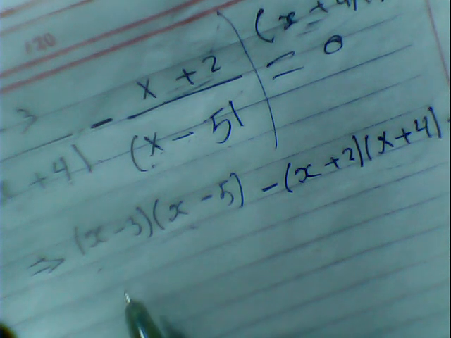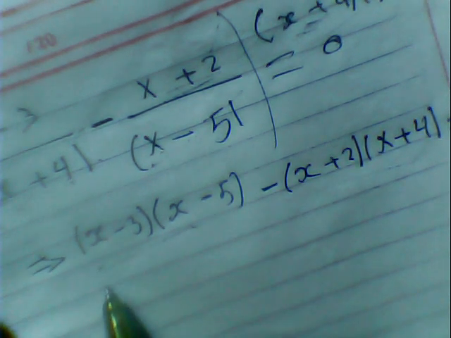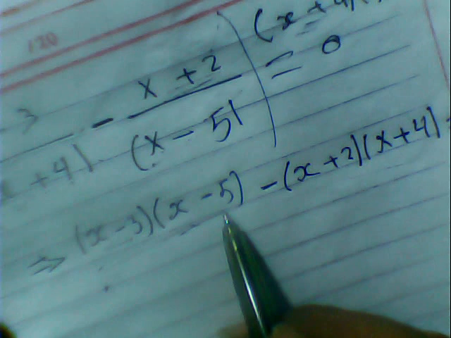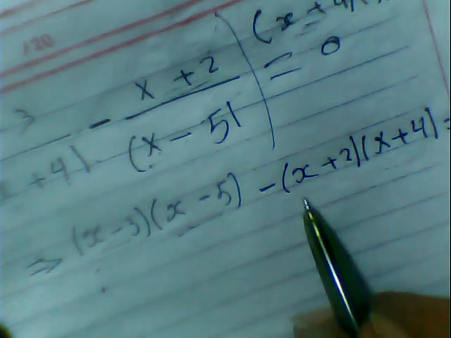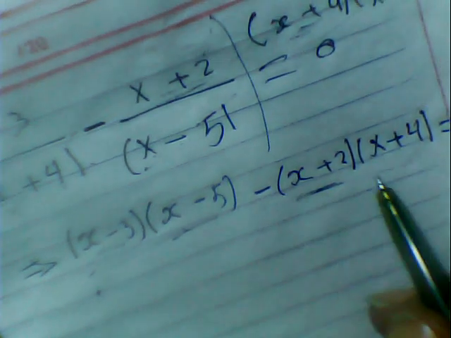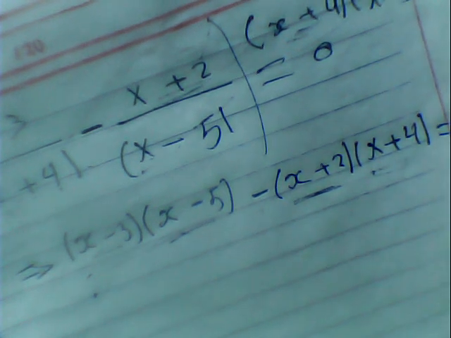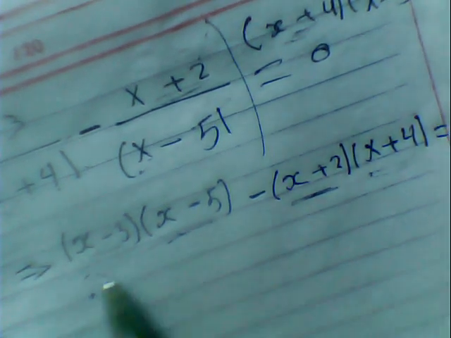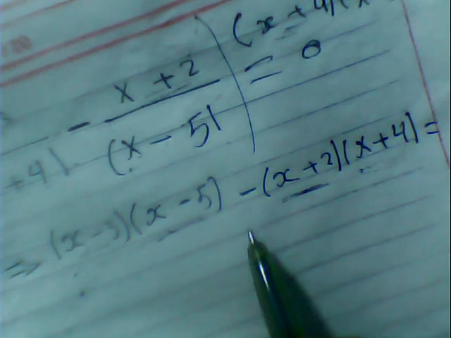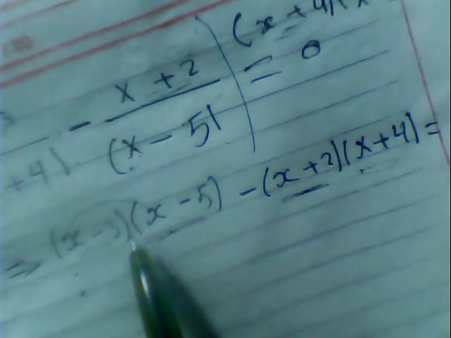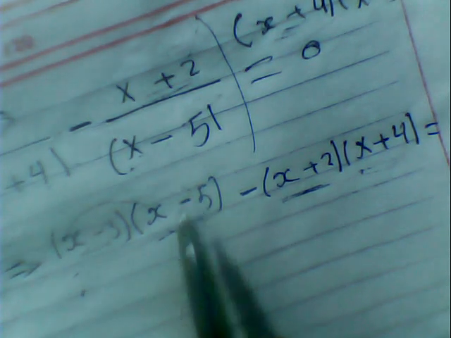We can solve this and solve this. Then this comes to (x minus 3)(x minus 5) minus (x plus 2)(x plus 4). Okay, we can expand x minus 3 times x minus 5.